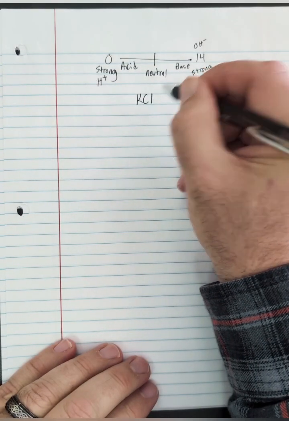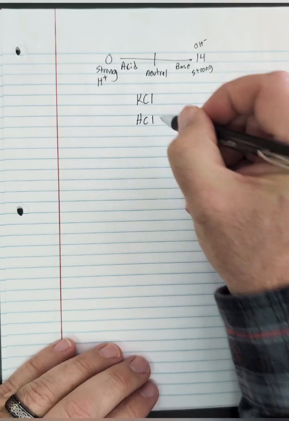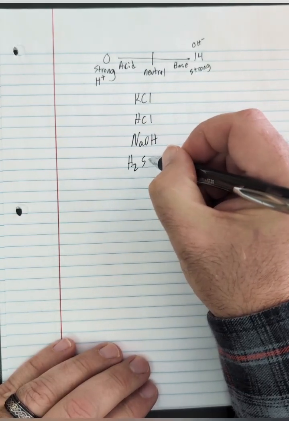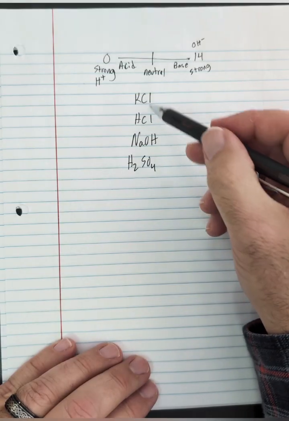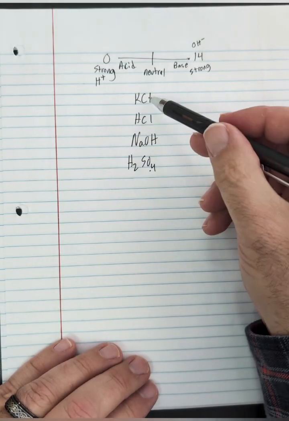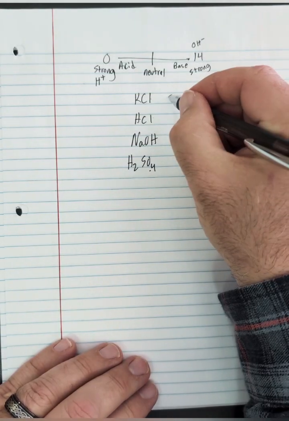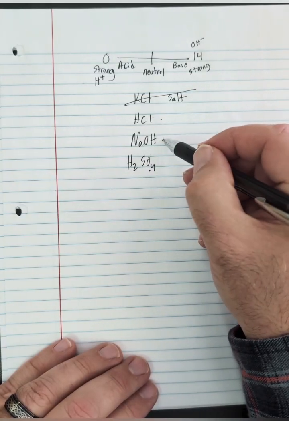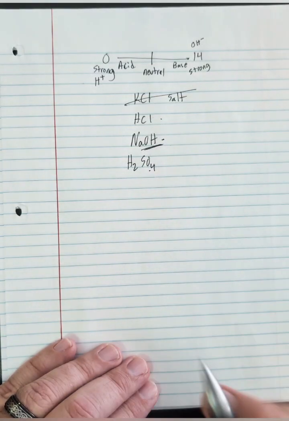In both cases, they're going to be ionic, not covalent. So like KCl or HCl or NaOH or H2SO4. These are acids, well, no, that's a salt. That's not an acid or a base. That's a base because it's going to give off that OH rather.